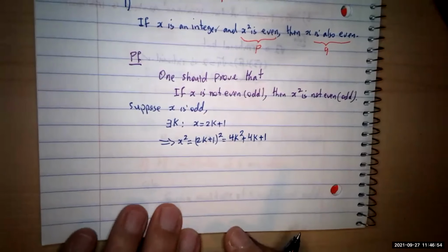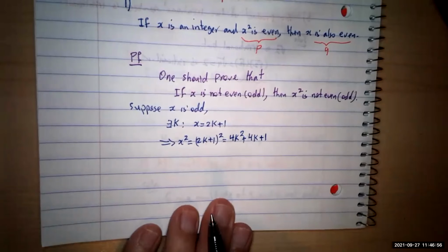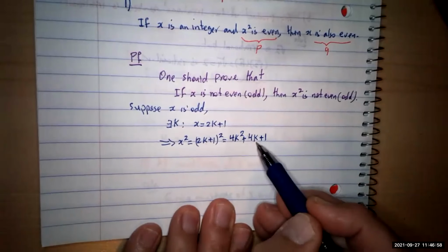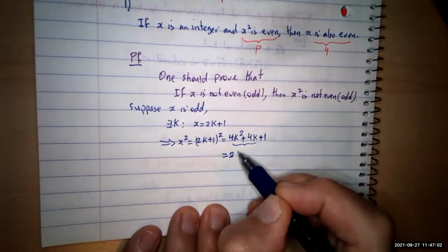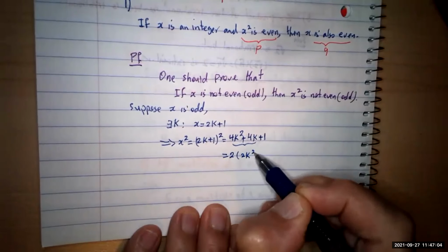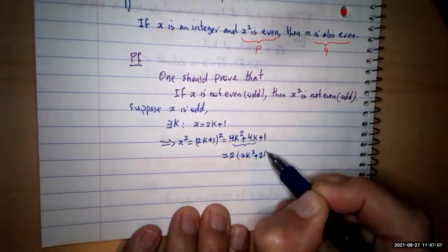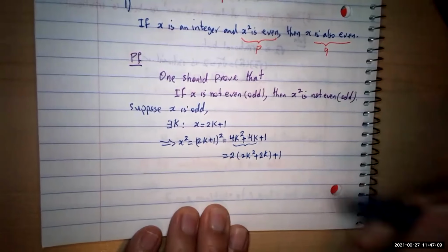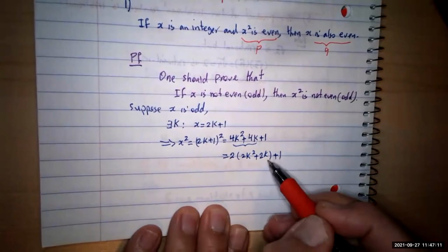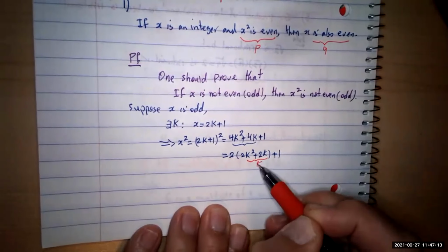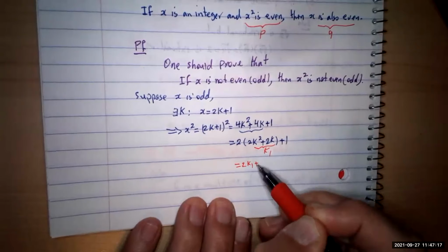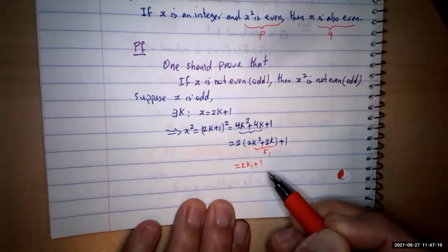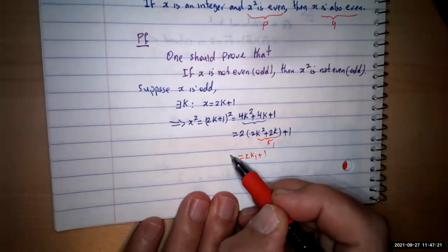You want to prove this is odd, you know that. You have to change it to the form of 2k plus 1. So we better pull out a 2 here. So that's going to be 2 times (2k squared plus 2k) plus 1. Now we can call this one k1 because it's going to be an integer. So the result is going to be 2k1 plus 1, which is x squared.